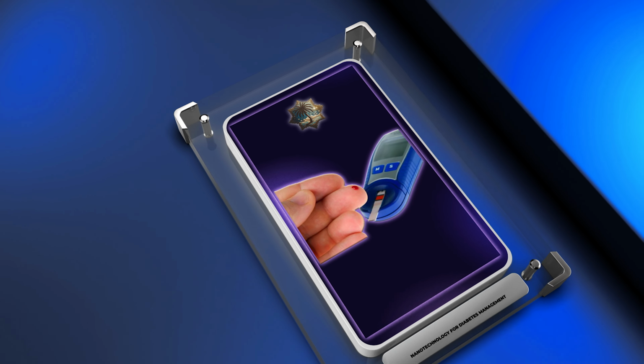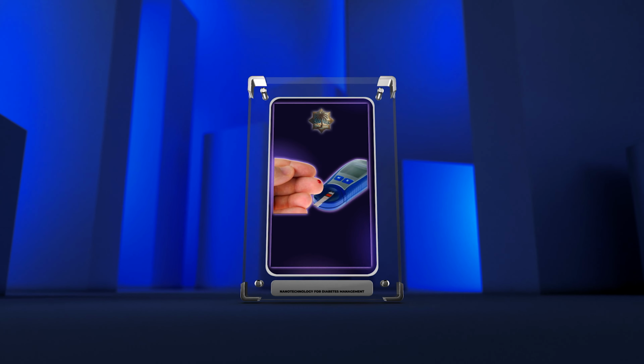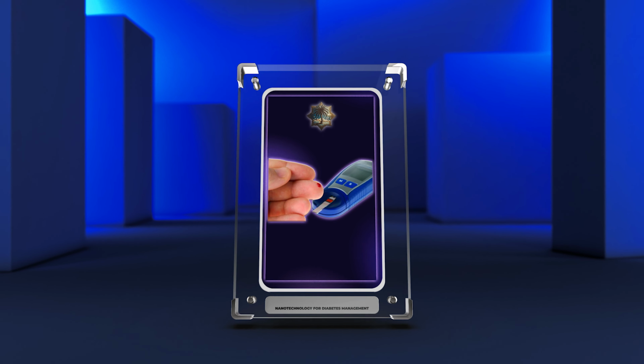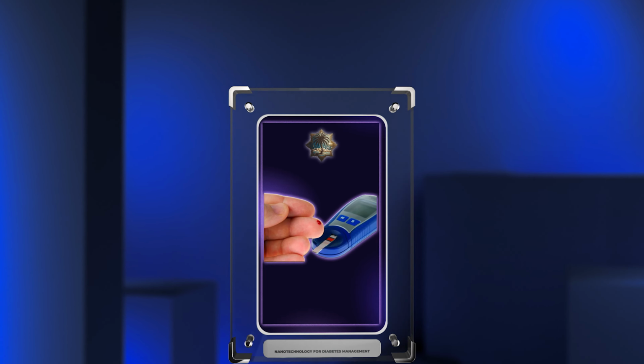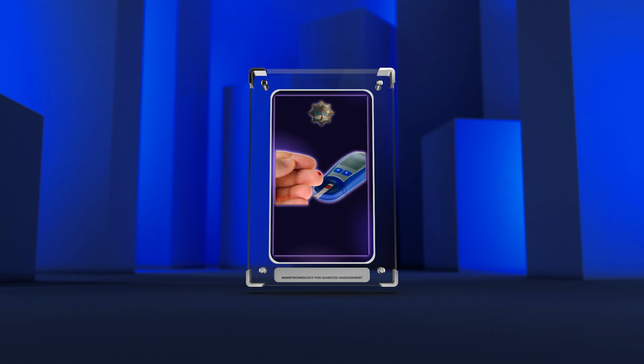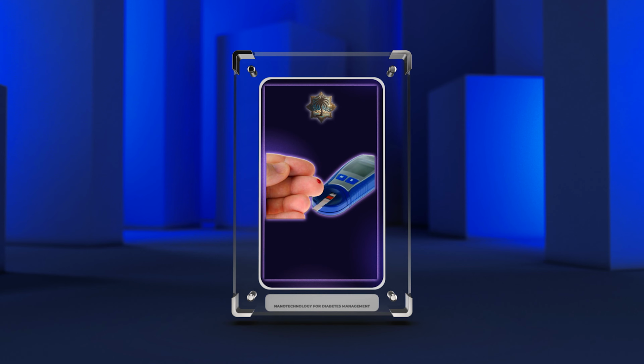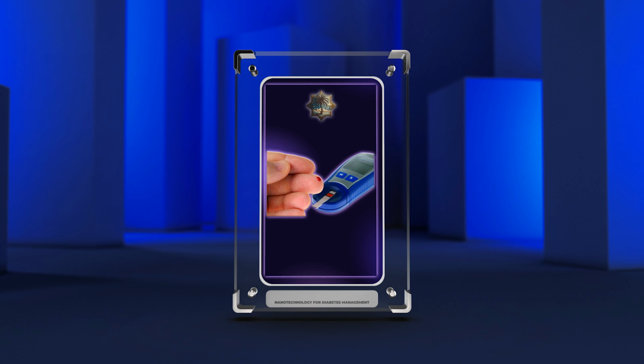Welcome, students, to today's lecture on the exciting field of medical nanotechnology. In this lecture, we will explore the role of nanotechnology in the management of diabetes. Diabetes is a complex metabolic disorder characterized by high blood sugar levels. With the growing prevalence of diabetes worldwide, there is a pressing need for innovative solutions to improve patient outcomes.